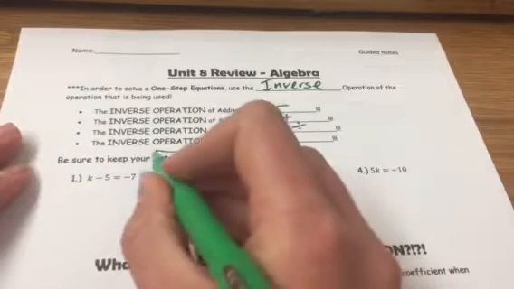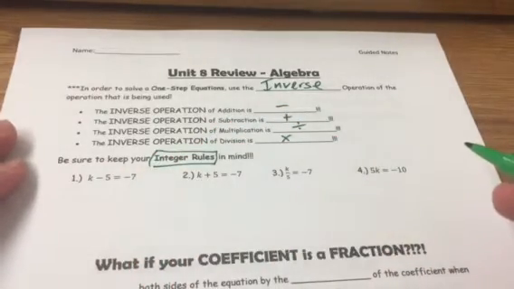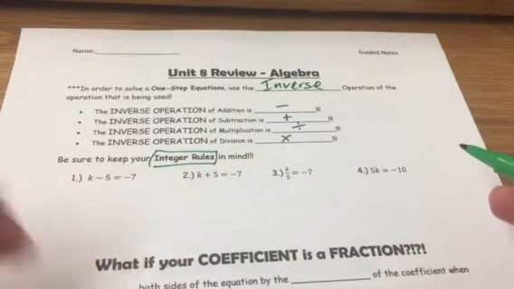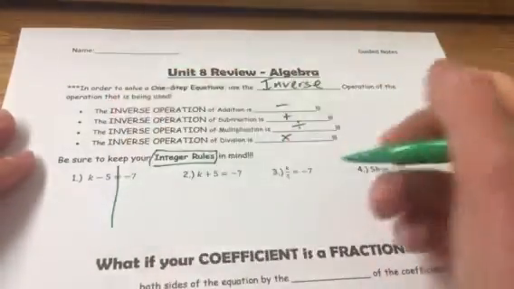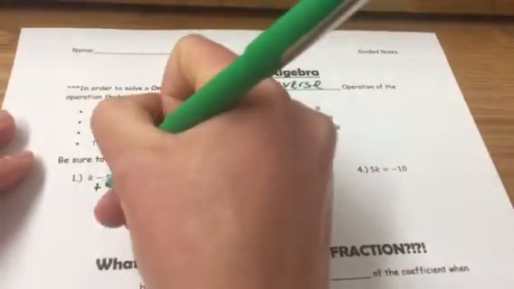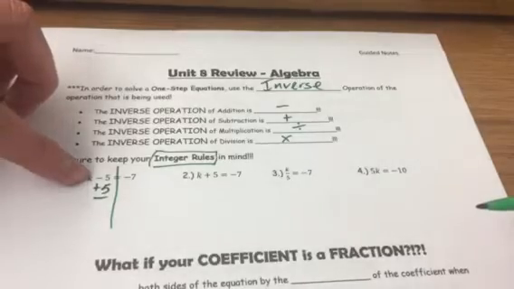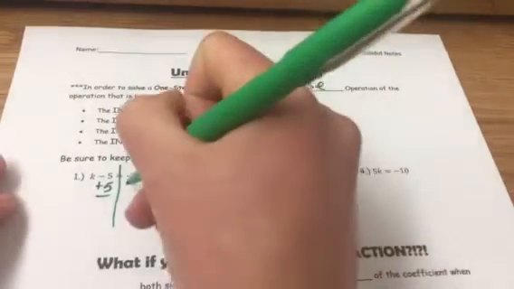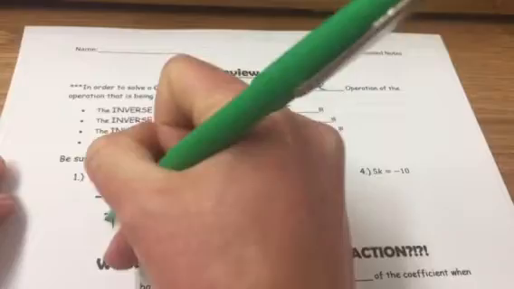Now, please be careful and keep your integer rules in mind, because that's really how I bumped it up and made it 7th grade level content. So let's go ahead and set up our algebra T. We're going to add 5 to both sides because we originally started out with subtracting by 5. So we're going to add 5 to both sides. And we get negative 2 equals k.